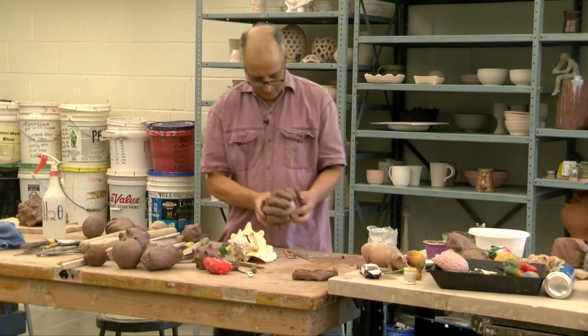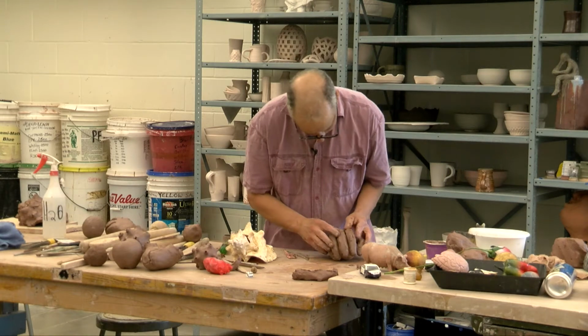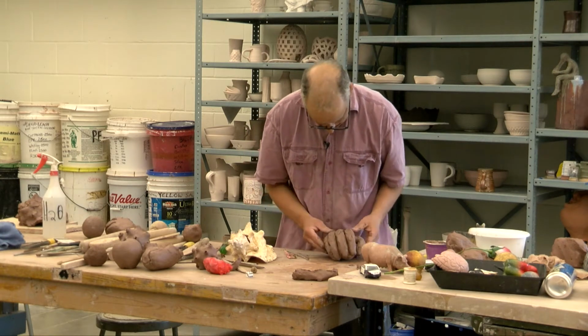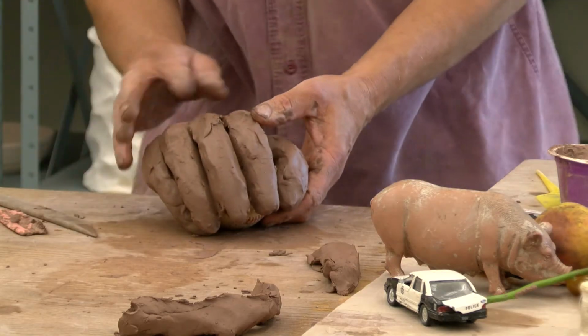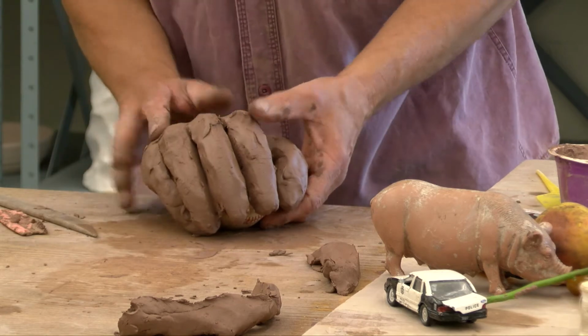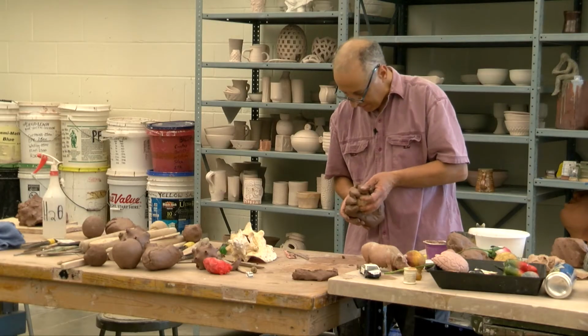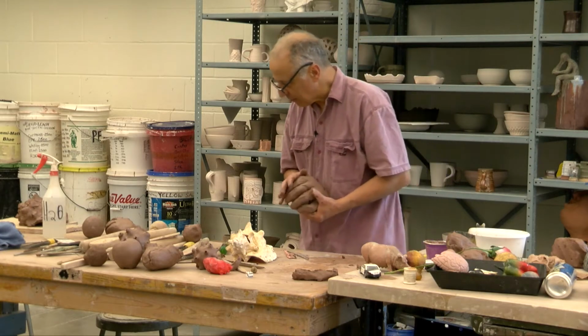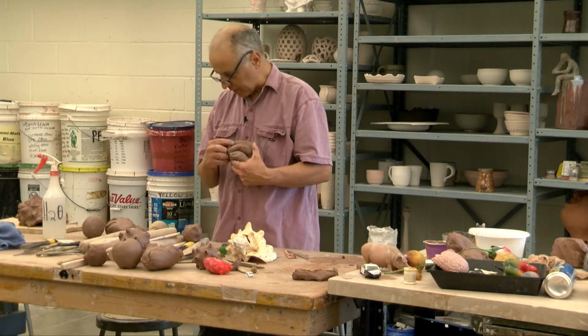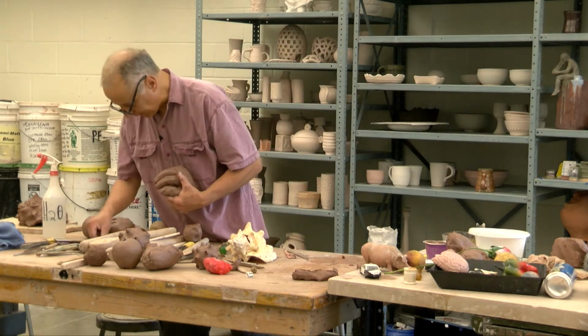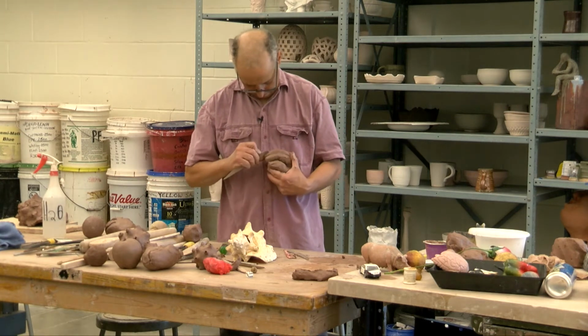Once I have this done, I can start to refine it. I can look at my hand and start to render things like the knuckles, or what are the tells in the fingers? The first tell I can think of would be a fingernail.